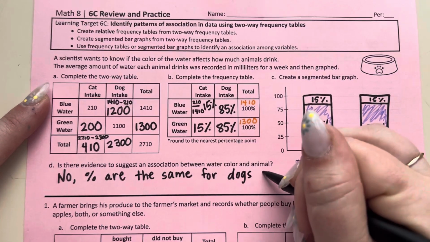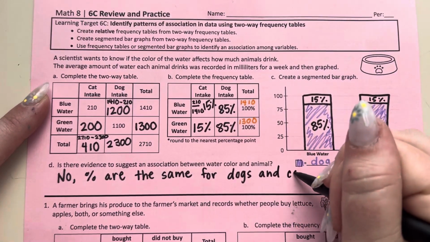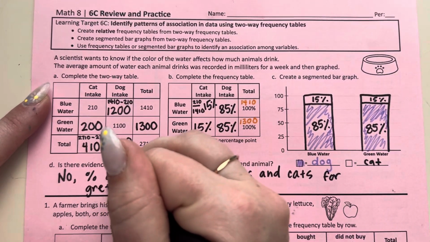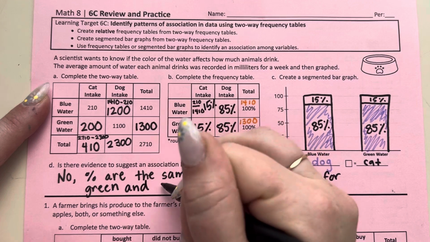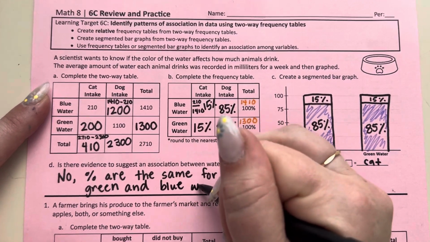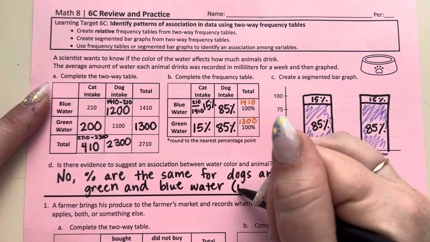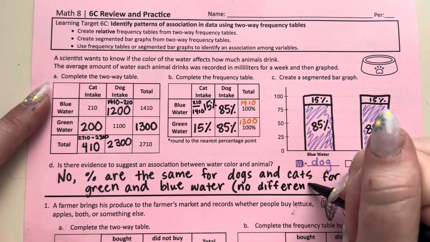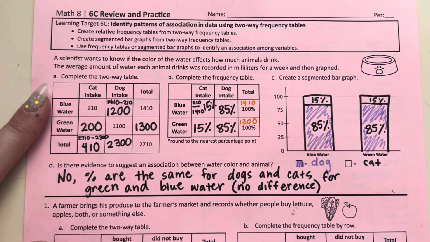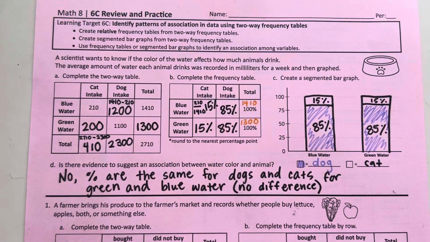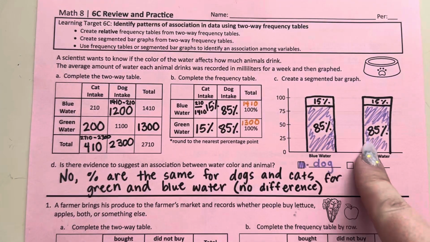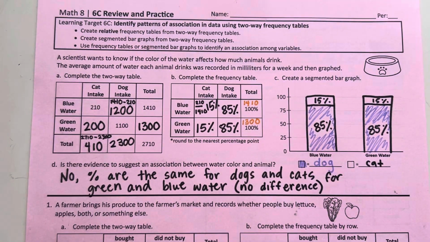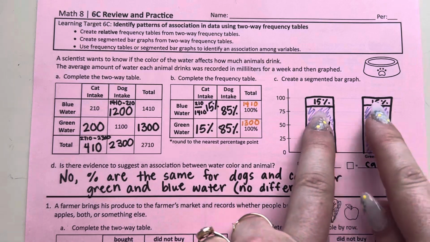For dogs and cats, for green and blue water. So I can put in parentheses, there is no difference here. I don't see any difference. Maybe if this had been flip-flopped and I saw like a lot more dogs liked the blue water, but I can see that the dogs are the same for blue and green water, and the cats are the same for blue and green water. There's no difference for those animals between the two types of water.